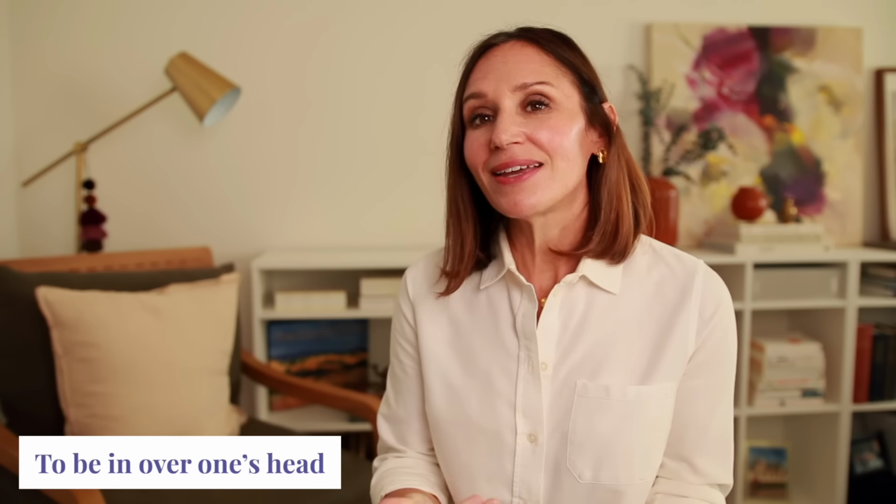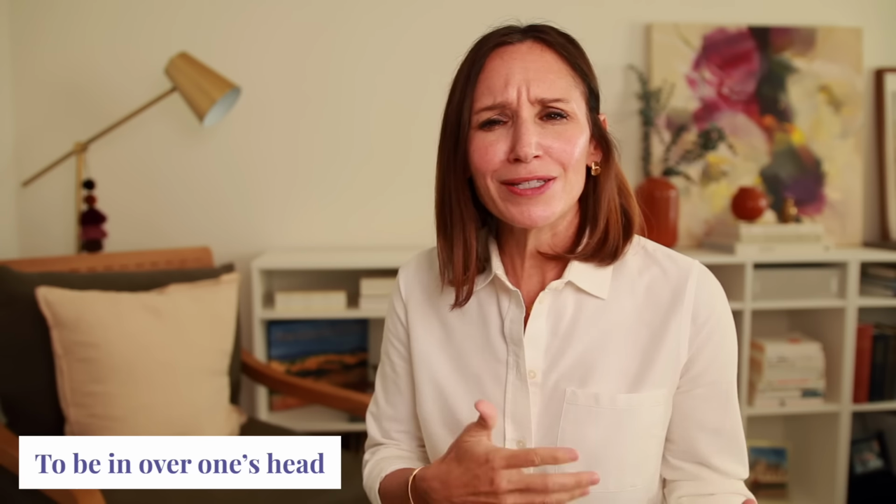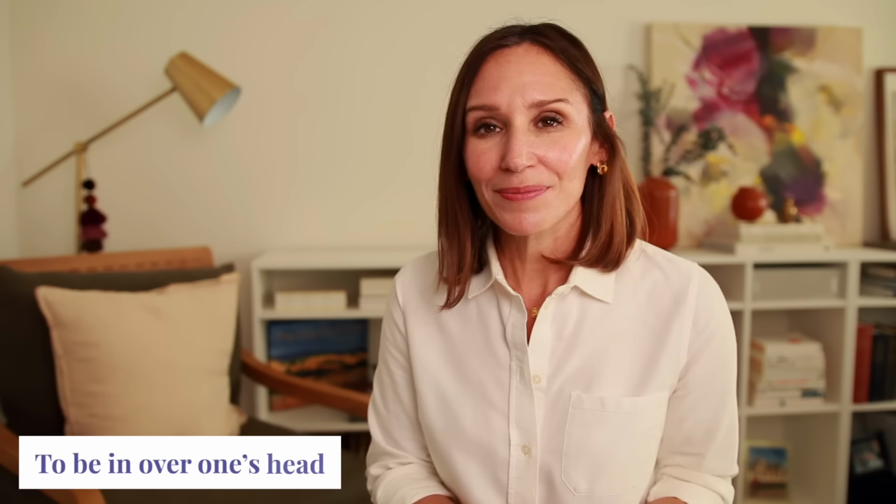For example, if you recently learned the expression to be in over one's head, you might think about using that in a conversation with a colleague about some challenges happening at work. Once you've got that first situational context in place, you can start to think about other situations that are similar. Doing this builds up a library of knowledge in how various expressions and phrases in English can be used.